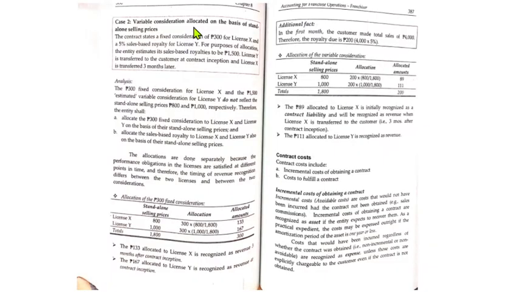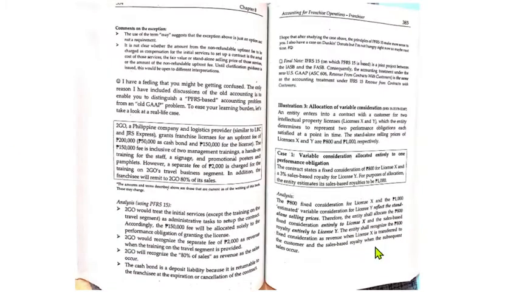Next, under case number 2, variable consideration is allocated on the basis of standalone selling prices. Let us look at the difference. Earlier, the 800 was the fixed consideration for license X, and for license Y it was a 3% sales-based royalty. What did you use there? 800 fixed consideration for X and then 1,000. Where is the 1,000? The 1,000 is the estimated variable consideration for license Y.